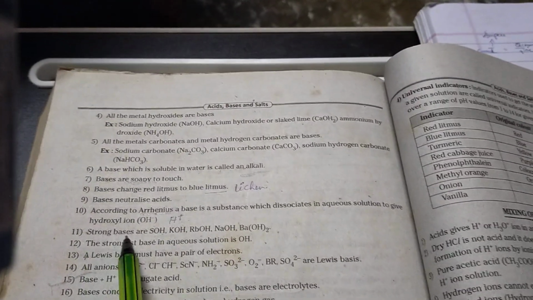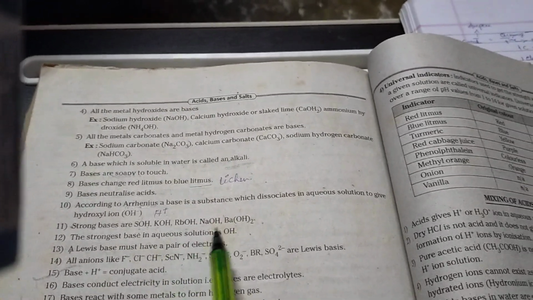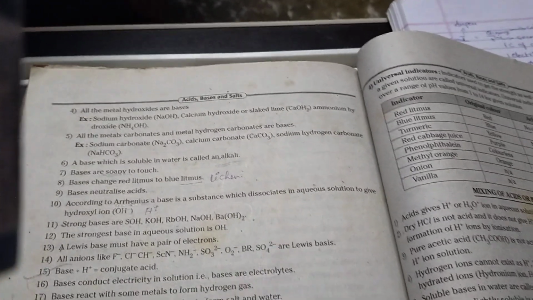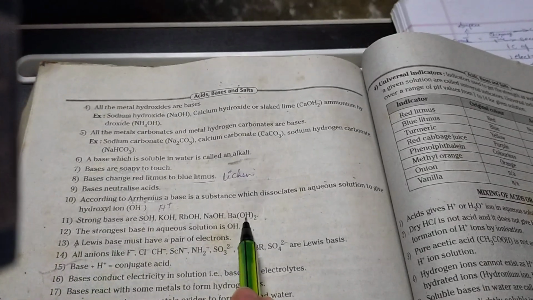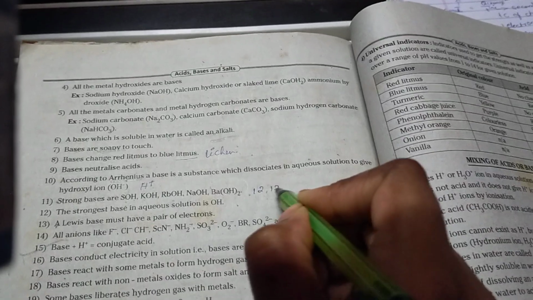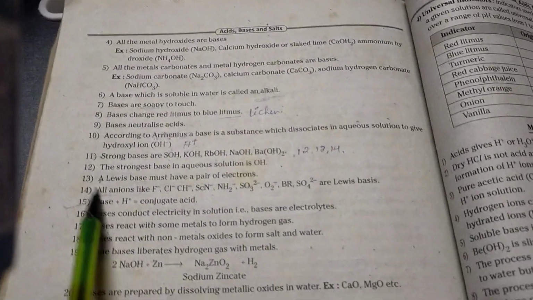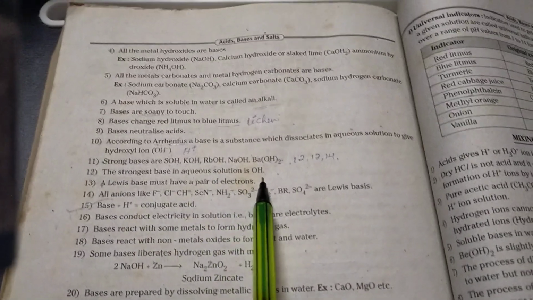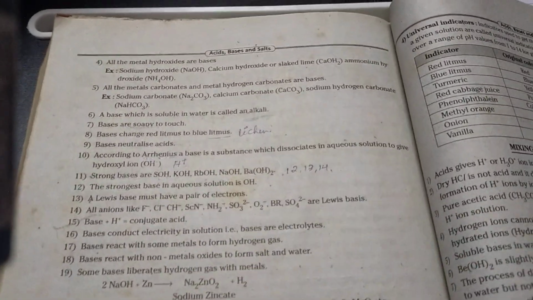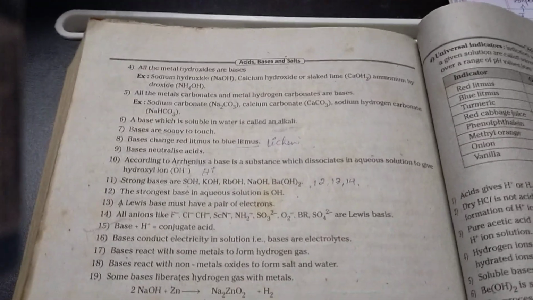Strong bases are such as cesium hydroxide, potassium hydroxide, rubidium hydroxide, sodium hydroxide, and barium hydroxide. They have given you some strong bases here, and the pH of a strong base is between 12, 13, and 14. You can observe it very clearly on the pH scale. The strongest base in aqueous solution is OH minus, and the strongest acid is H plus.